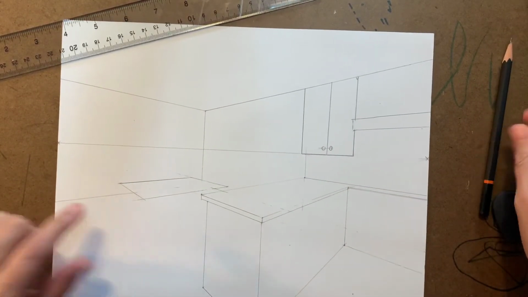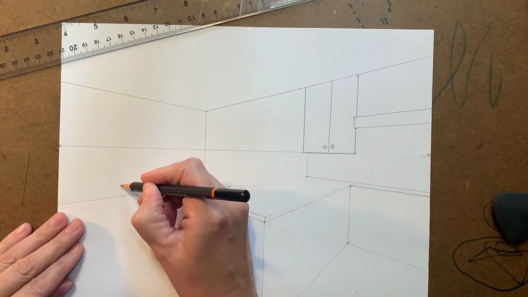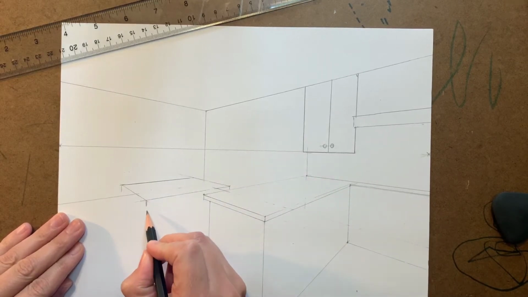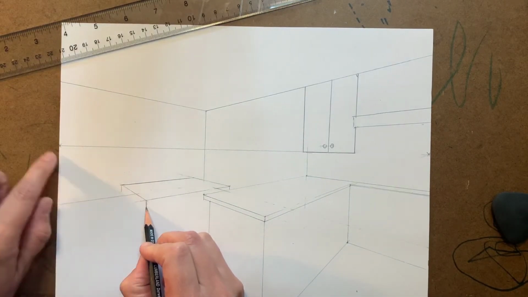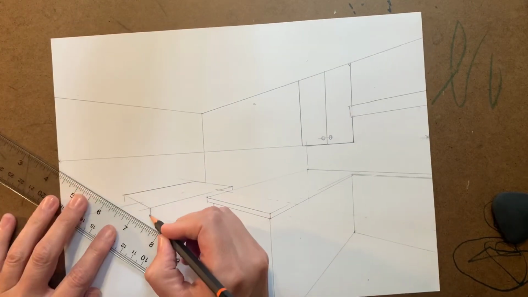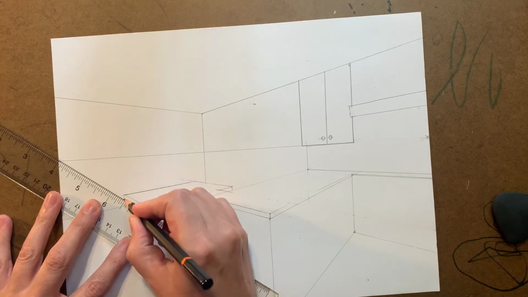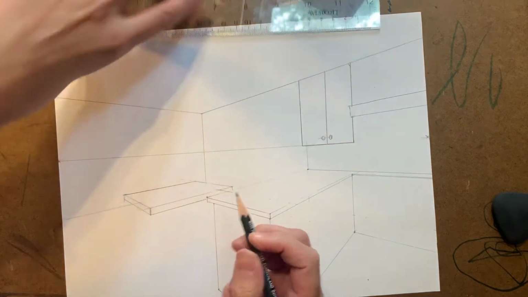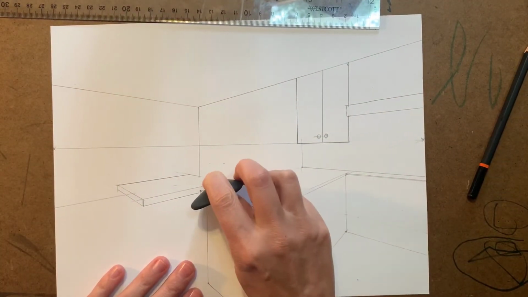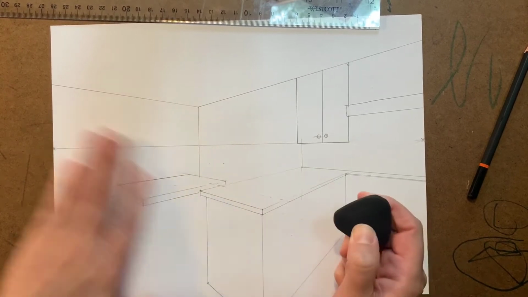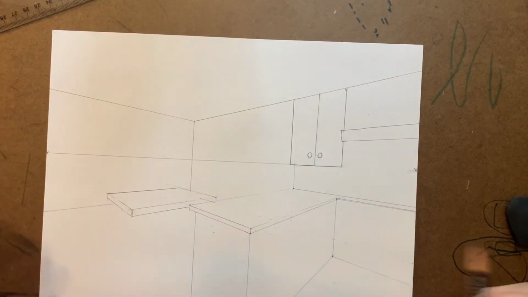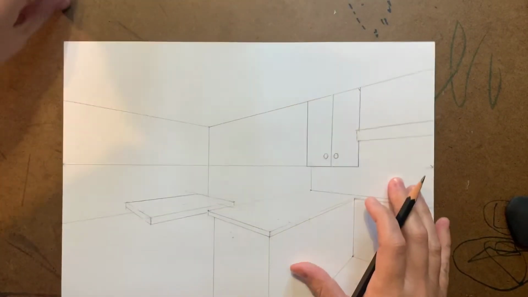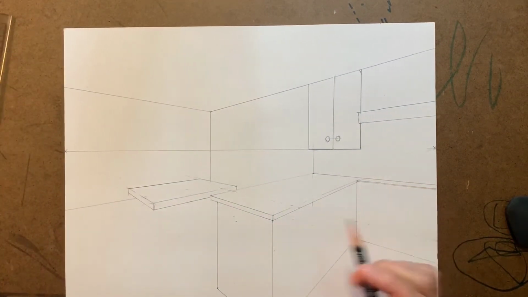And now I can give this table a little bit of depth. So let's draw some vertical lines. And wherever I want this to stop, I'm going to line this up with each vanishing point to get the bottom edge. Now I'm just going to draw some simple straight up and down legs for the table just to keep everything simple. And then I can reshape them after they're on there if I want to.